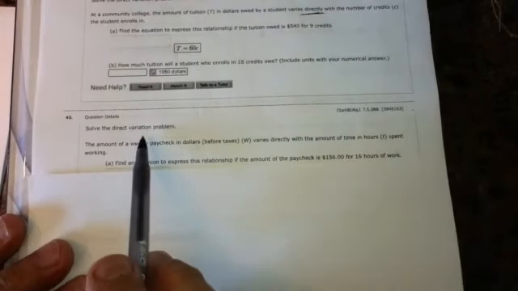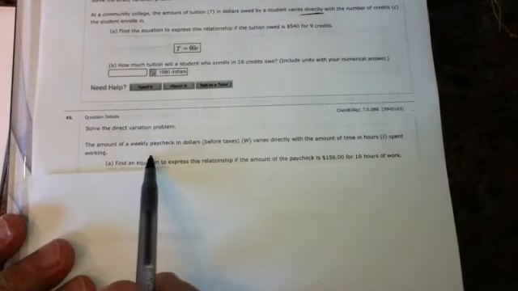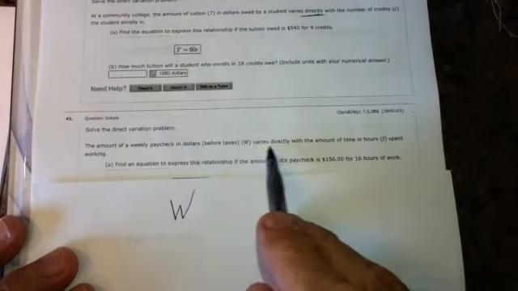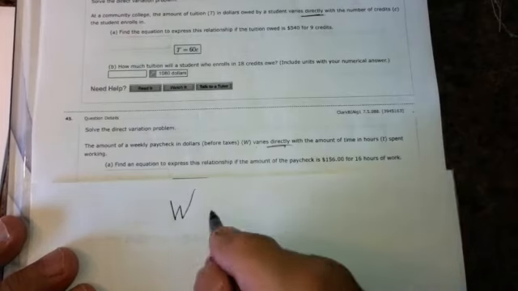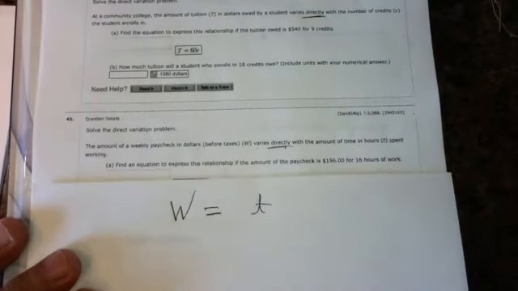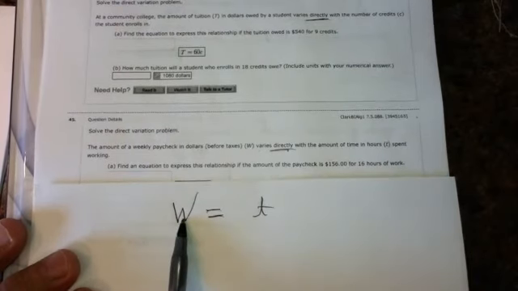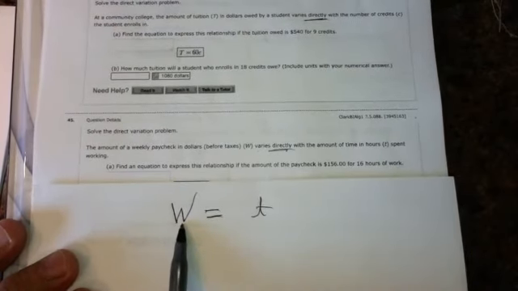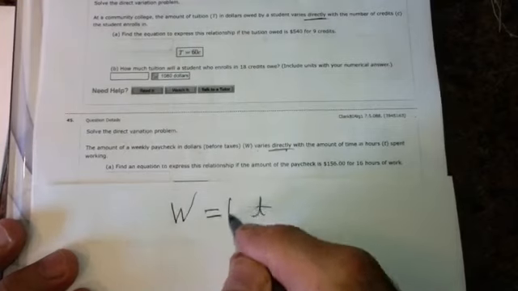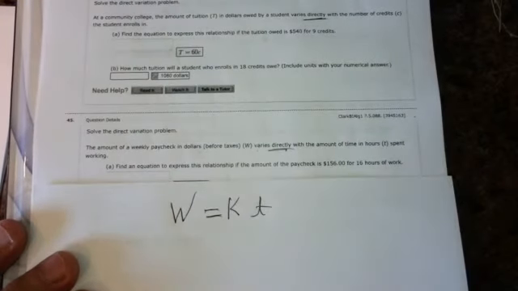Direct variations. The amount of the weekly paycheck, they call it W, varies directly with amount of time T. Remember, we always do a K here, constant.